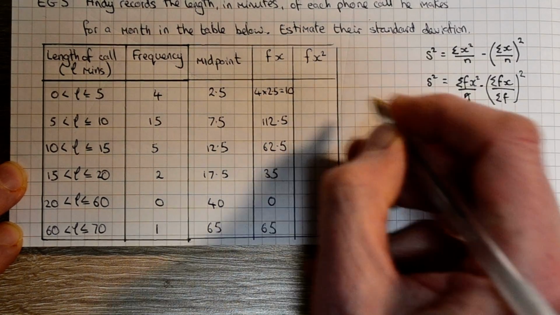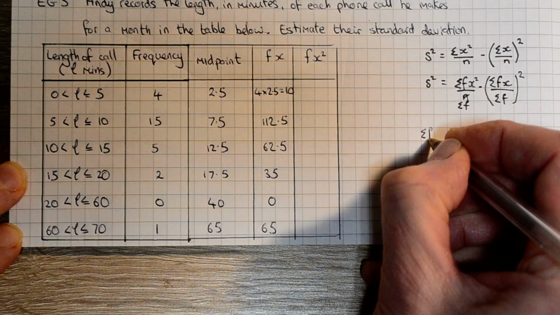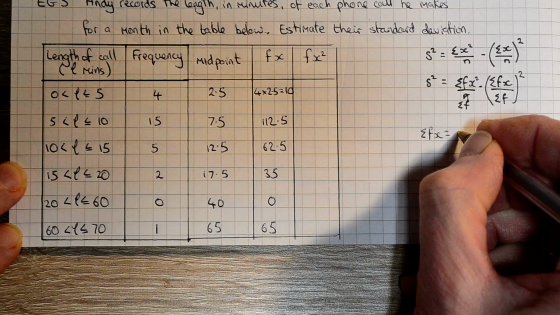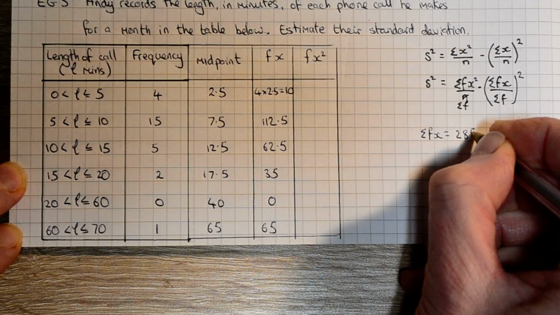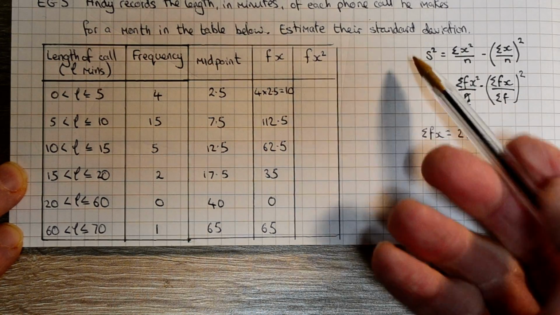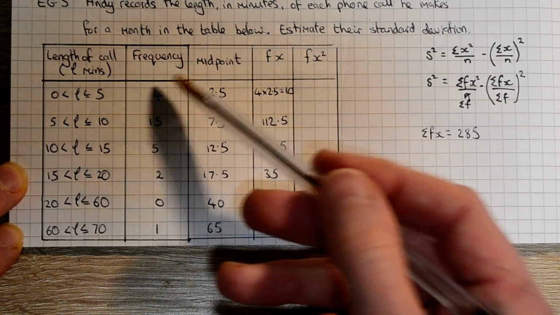So I can find the sum of fx is equal to 285. For this column, f times x squared, so we're going to square the midpoint and then times by the frequency.